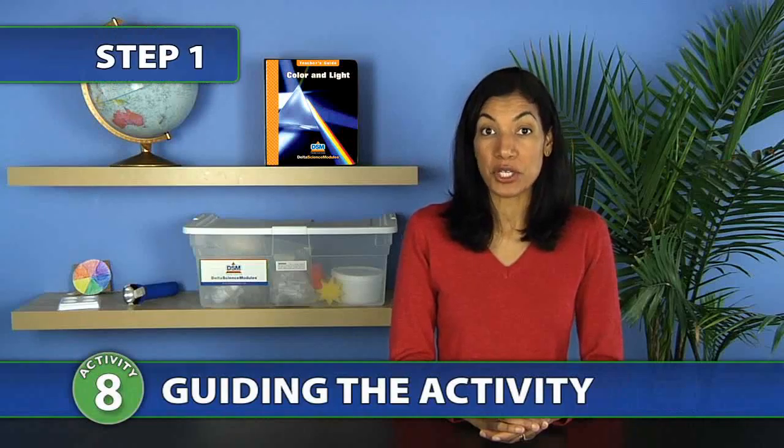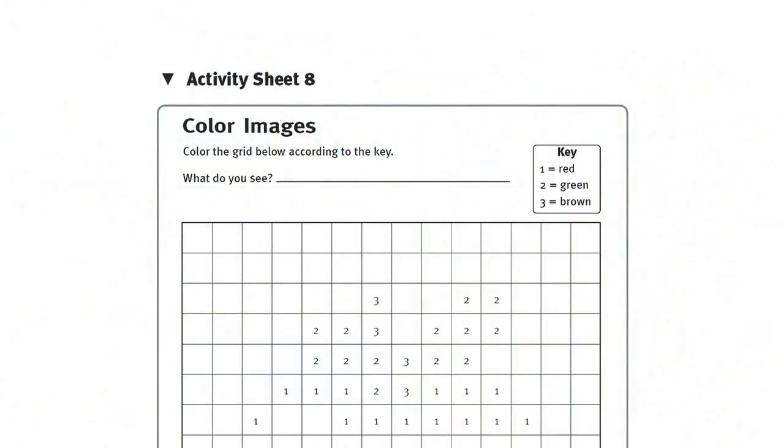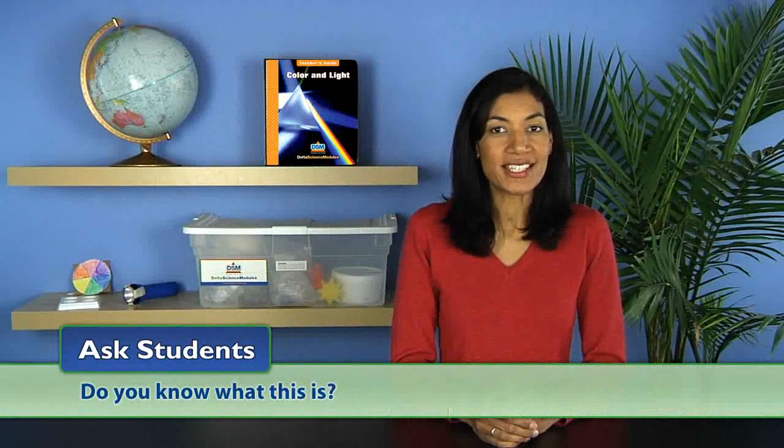To begin the activity, divide the class into teams of 2 and give each team a box of crayons. Give each student a copy of Activity Sheet 8. Have the students look at the pattern of numbered squares on the activity sheet and ask students, "Do you know what this is?" The students will probably not know at first glance.